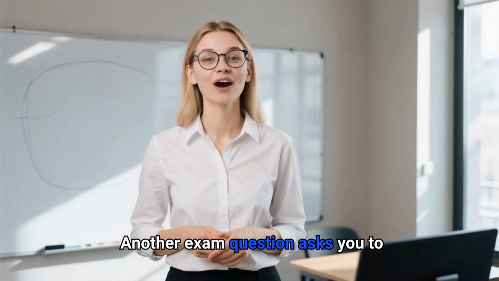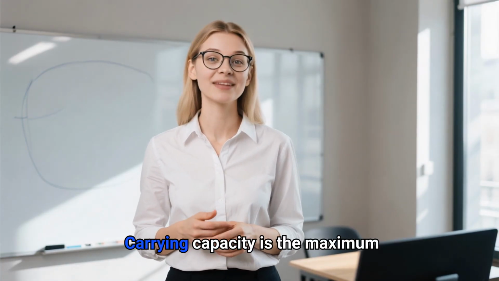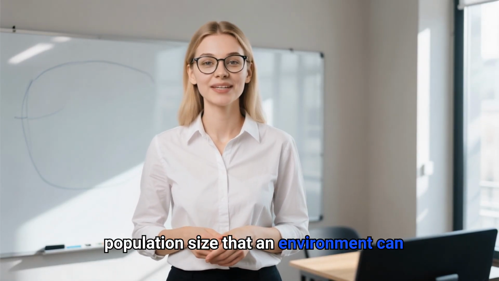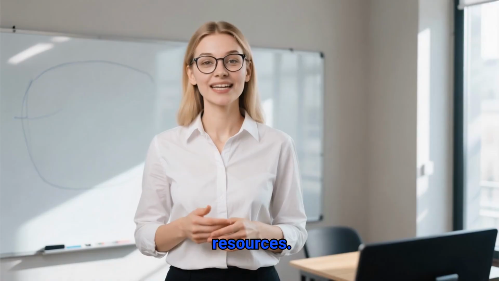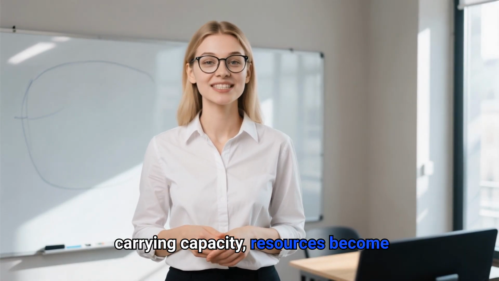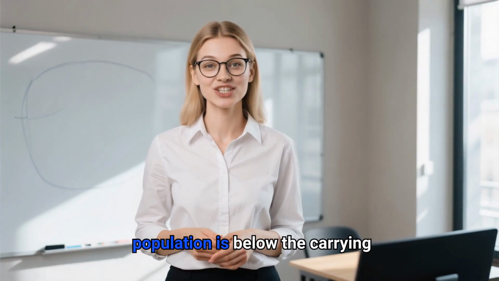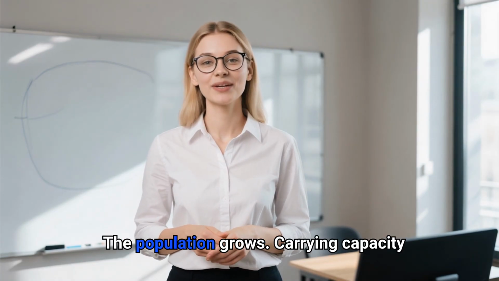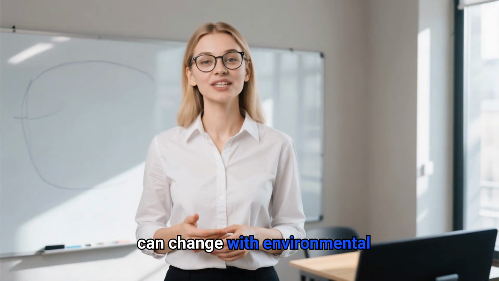Another exam question asks you to explain carrying capacity. Here is your answer. Carrying capacity is the maximum population size that an environment can sustain. It is determined by the availability of resources. When the population exceeds the carrying capacity, resources become scarce. The population declines. When the population is below the carrying capacity, resources are abundant. The population grows. Carrying capacity can change with environmental conditions.